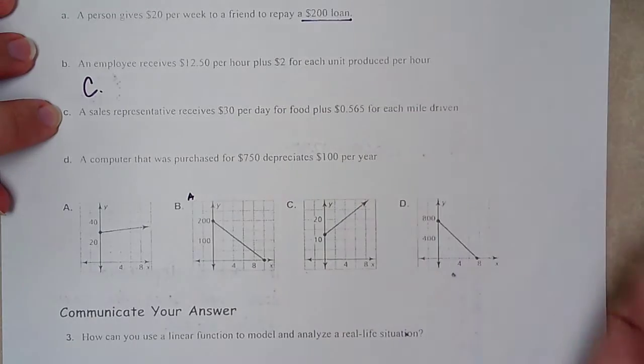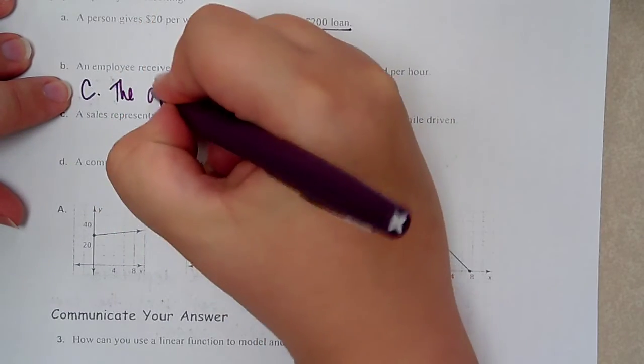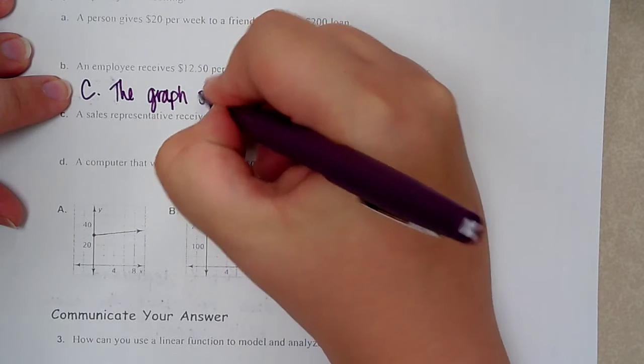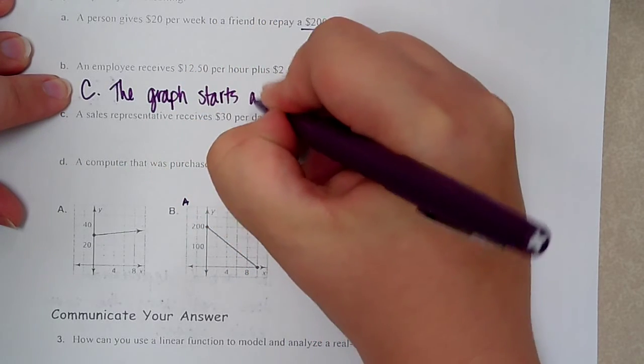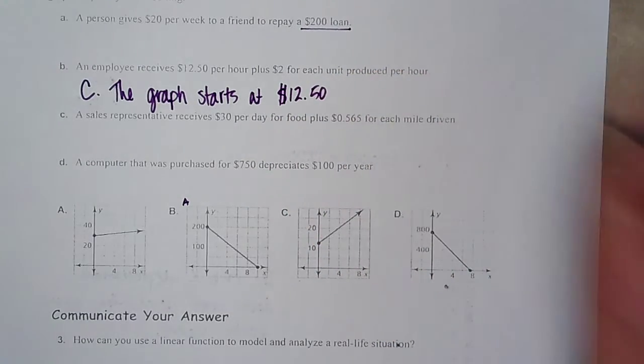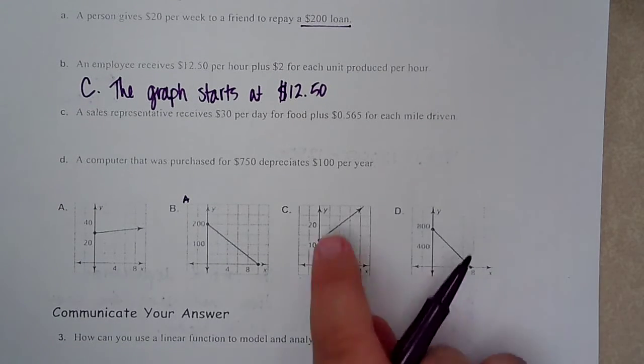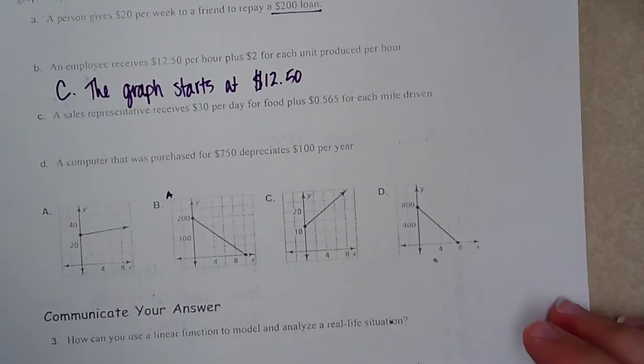And if you want to put the explanation, it would be the graph starts at $12.50. Notice for the last one, I couldn't say it right away. I have to look into it a little bit more. But for this one, because it's the only one that starts at $12.50, we're good to go.